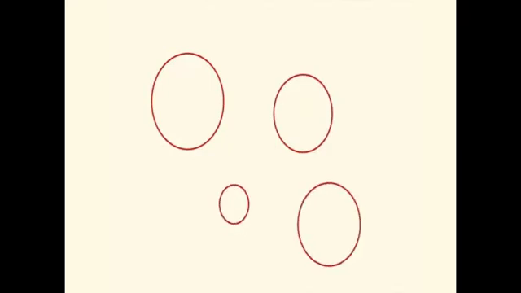Pi is defined in terms of circles. If I take a circle and I create a diameter, D, and I look at the perimeter, call that P, pi is in fact defined to be the ratio of the perimeter to the diameter, the fraction formed by dividing P by D. Now this is not a fraction involving counting numbers or integers, it's a fraction involving real numbers.